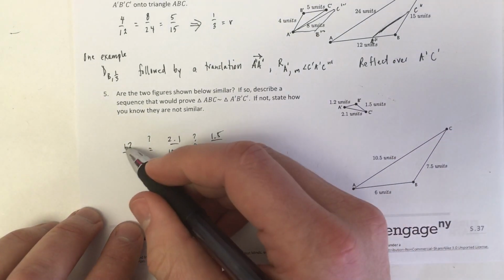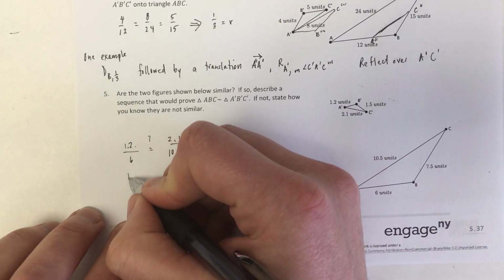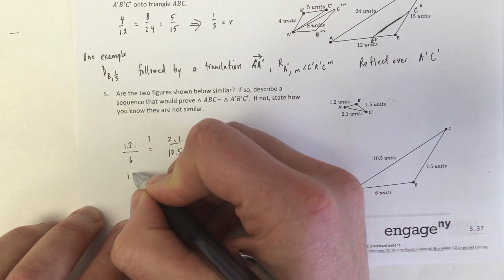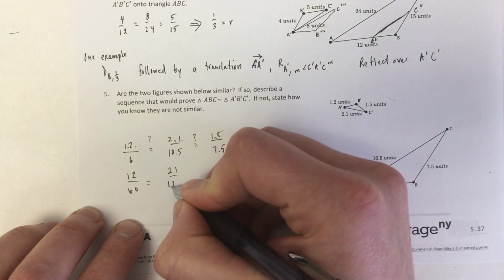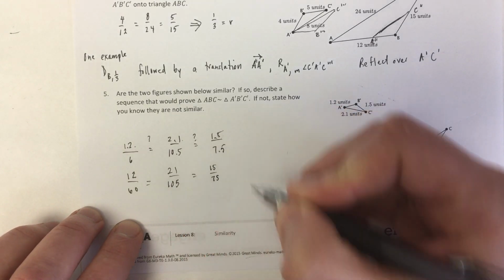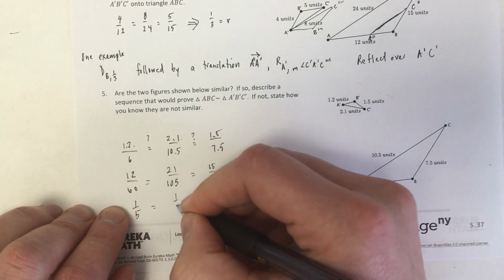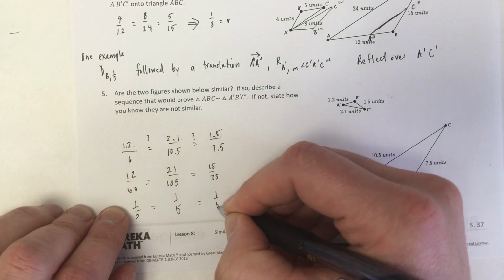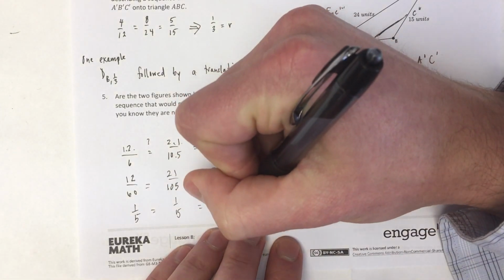And so as you're looking at these, you might be wondering, well, how can I handle these without my calculator? Just remind yourself that if you move the decimal place over, it's like multiplying by 10, both top and bottom. And so 12 over 60, does that equal 21 over 105? Does that equal 15 over 75? So this is 1/5, which equals 1/5, which equals 1/5. And so this proves that things are similar.